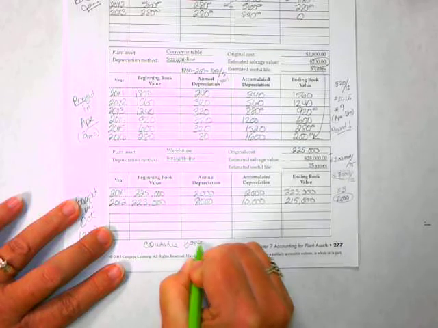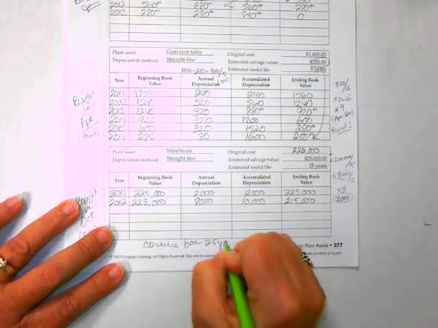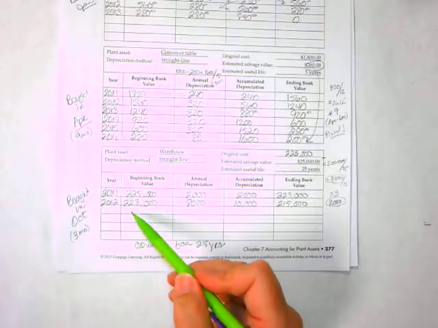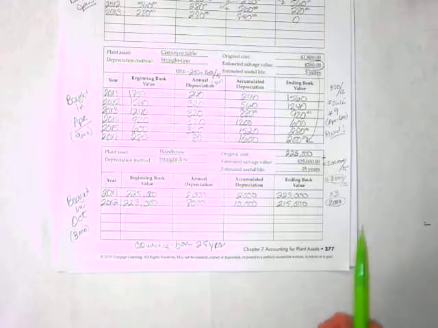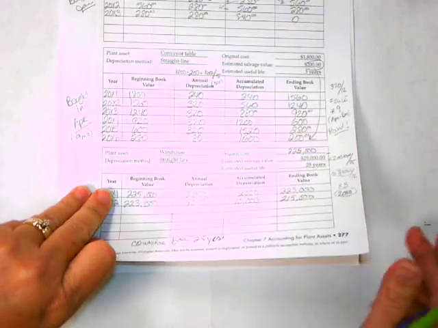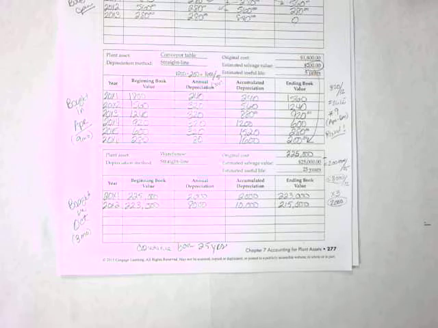Now, you're going to need to continue that for as many lines as are listed here, okay? So you would need to go ahead and keep going all the way through this. For time's sake, I'm going to go ahead and move on. The next thing it wants us to do is to complete the plant asset record for 20X1 through 20X4.